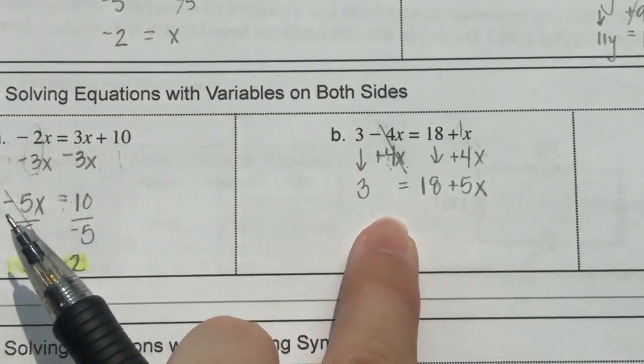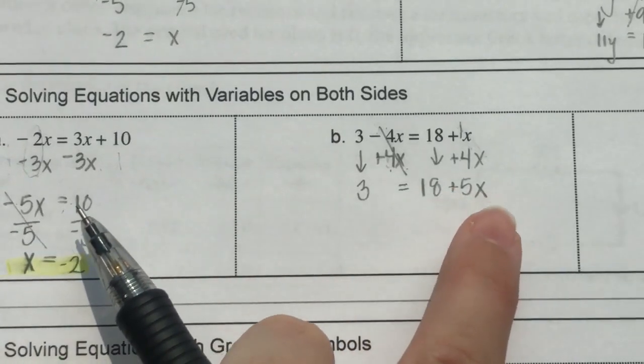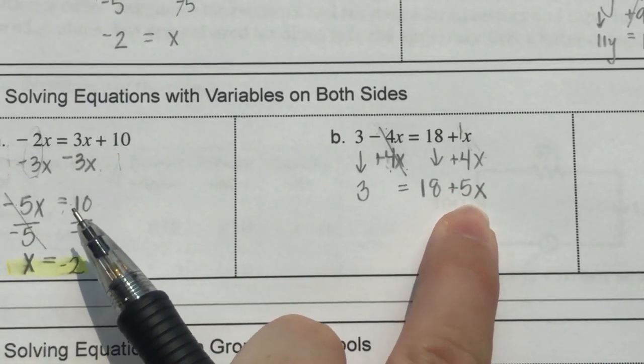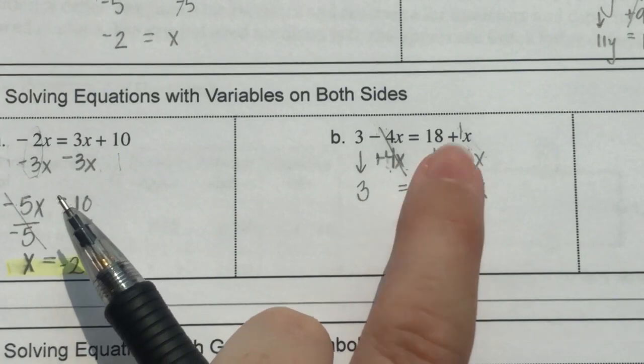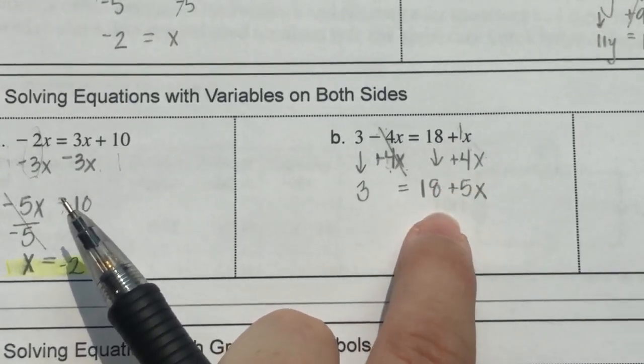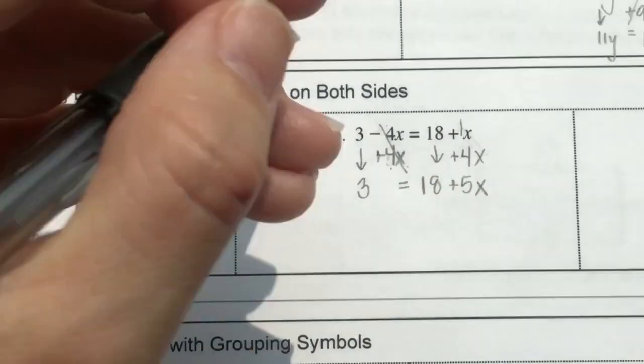And now I have a two-step equation. If I'm trying to get x by itself, I have a number that's being multiplied by x and a number that's also being added. So I'm going to undo the addition first. In order to undo this positive 18, I'm going to subtract 18 from both sides.